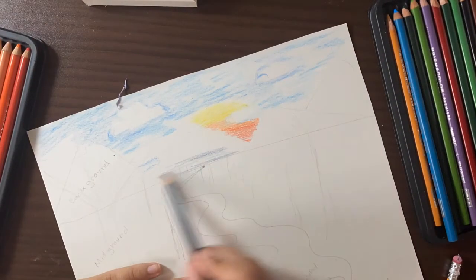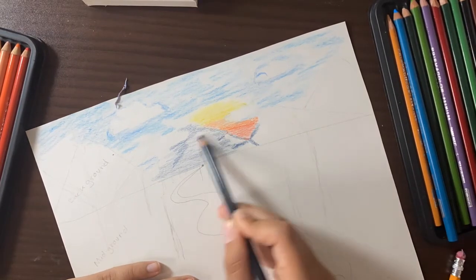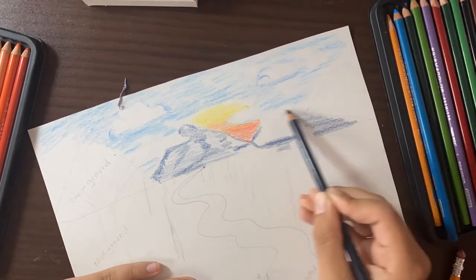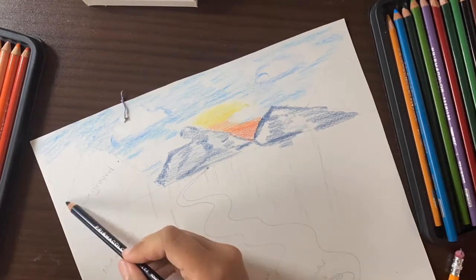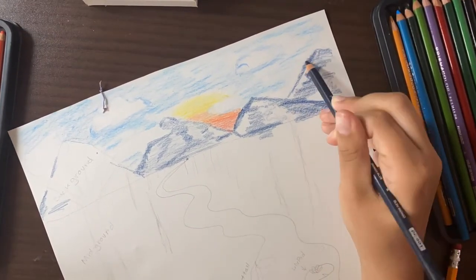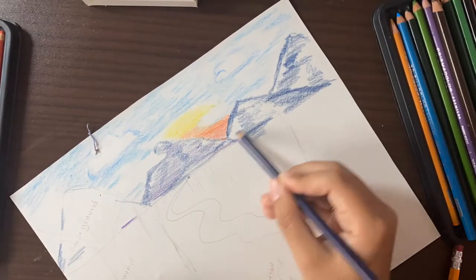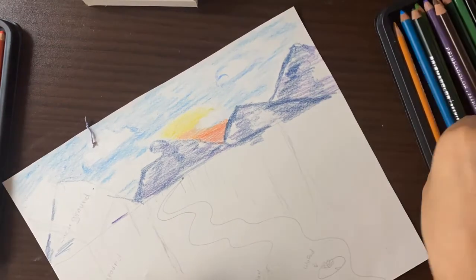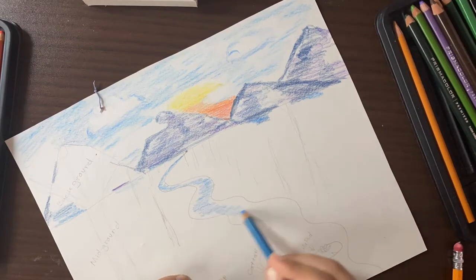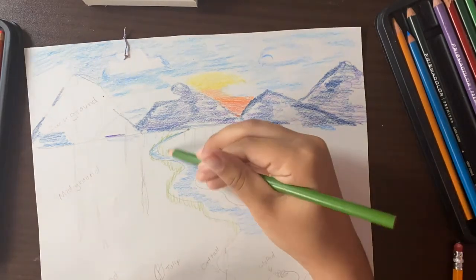I'm working on what would be the furthest away first. So I worked on the sky, the sun, and now I'm working forward towards the mountains. I'm adding little bits of shading in dark blues, dark purples, because the cooler colors should be in the back and the brighter, warmer colors will be more evident as we come towards the front or the bottom of our drawing. I'm just working around the page, coloring bit by bit little parts.